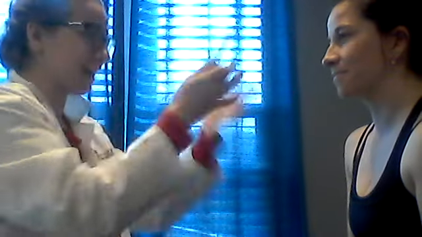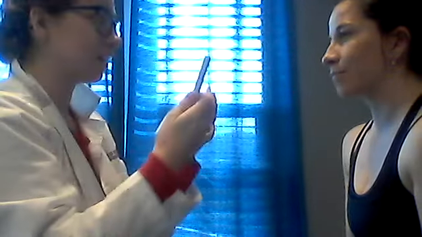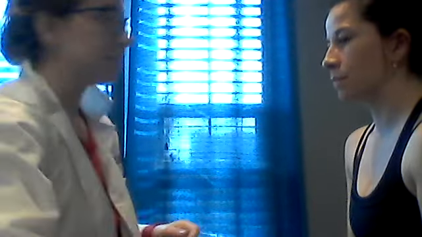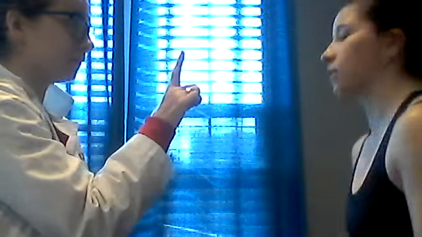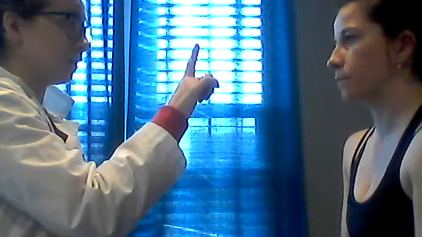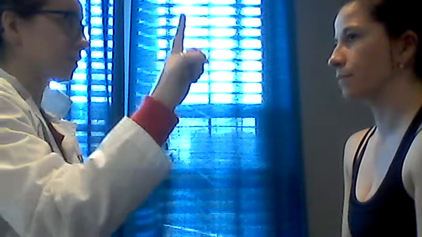So we're testing for accommodation and convergence. Our pupils are accommodating to the size and reacting to the distance. Okay. And then we're going to be testing extraocular eye movements now. This is testing 3 cranial nerves at once. It is your oculomotor, your trochlear, and your abducens. Okay, so just follow my fingers. When you go right, don't move your head.